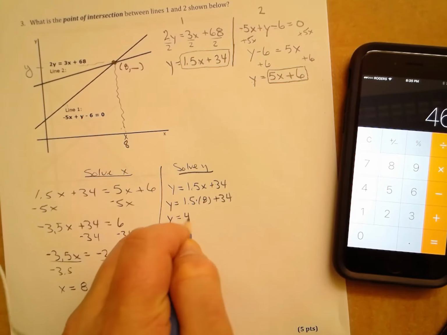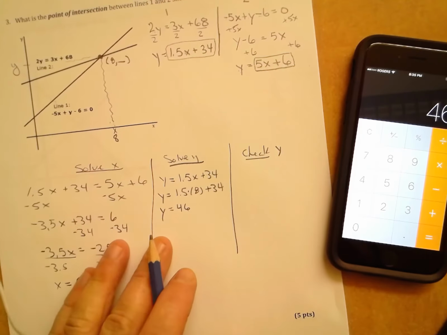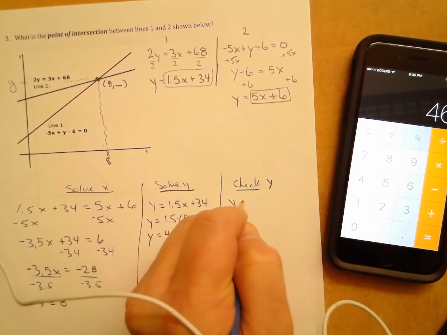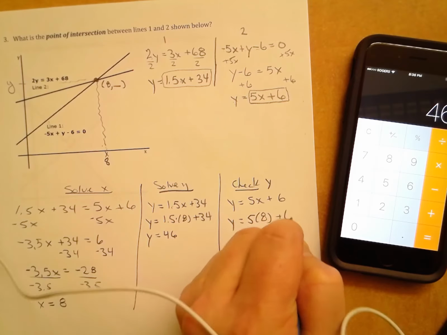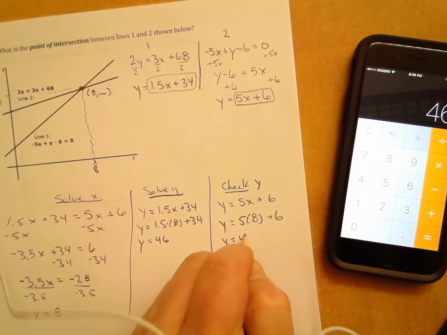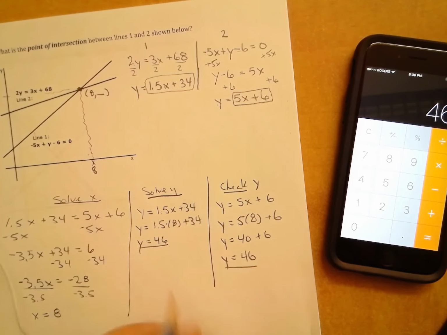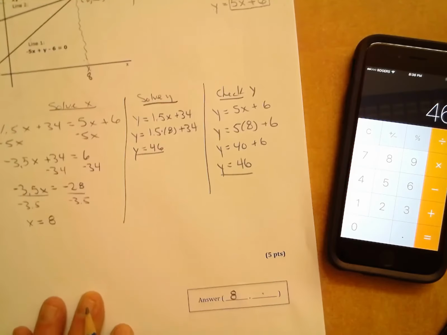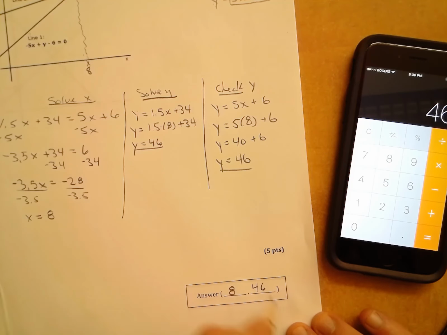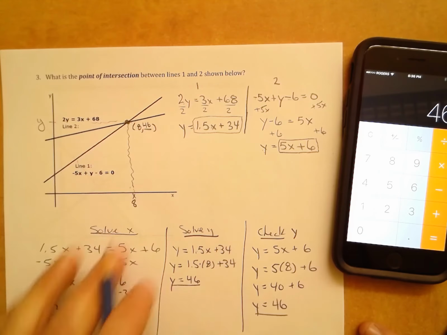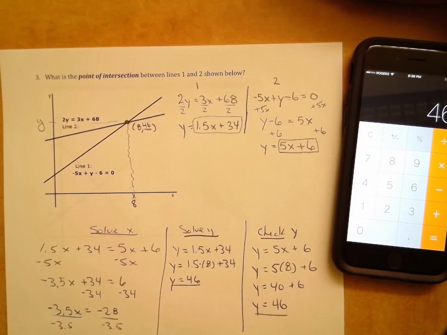So we'll check that y by looking at the other equation. The other equation was 5x plus 6. Y is equal to 5 times whatever the x was plus 6. So y is equal to 5 times 8 plus 6. Y is equal to 40 plus 6. And you can see that you got the same answer for both of those equations, which means it's guaranteed you've done it right. When the x is 8, the y is 46. And that just means that that location right there is 8, 46. So you've done the system for number 3.